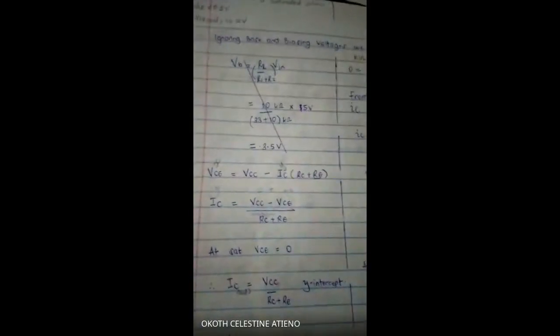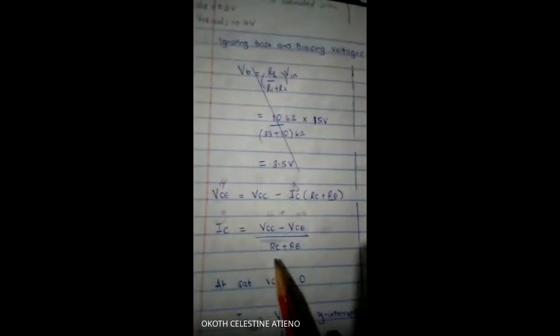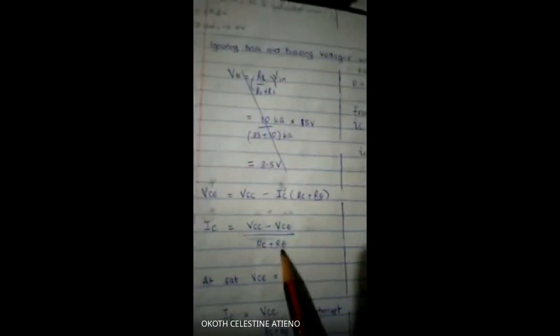Now remember, we were saying we're plotting IC on the y-axis and VCE on the x-axis. So you can put your equation in the form y equals mx plus c. If I make IC the subject, this is what I'll end up with. I have VCC minus VCE, and I divide by RC plus RE.